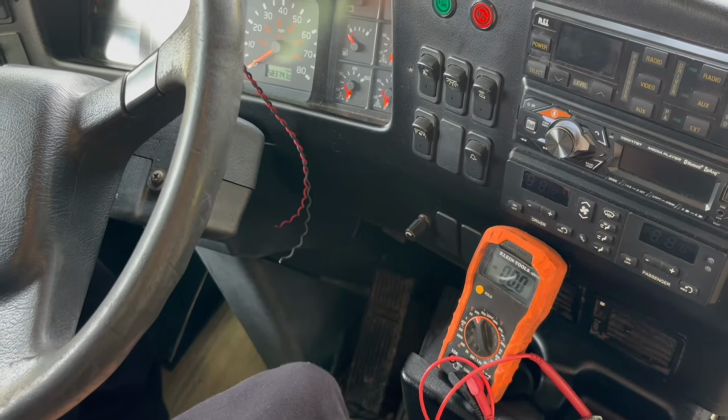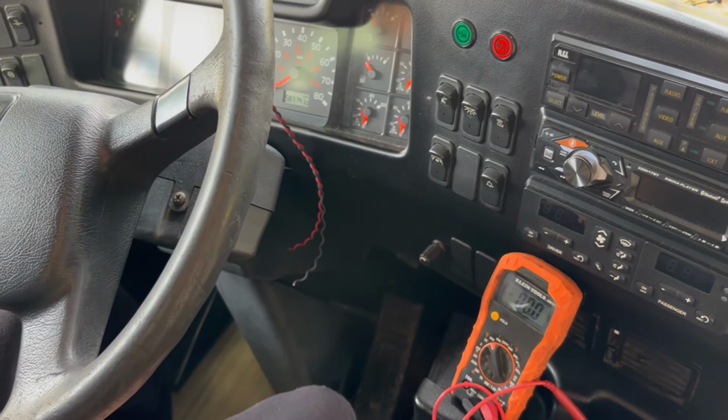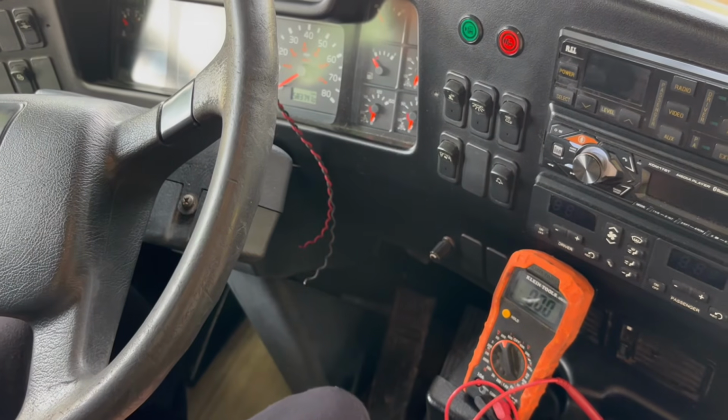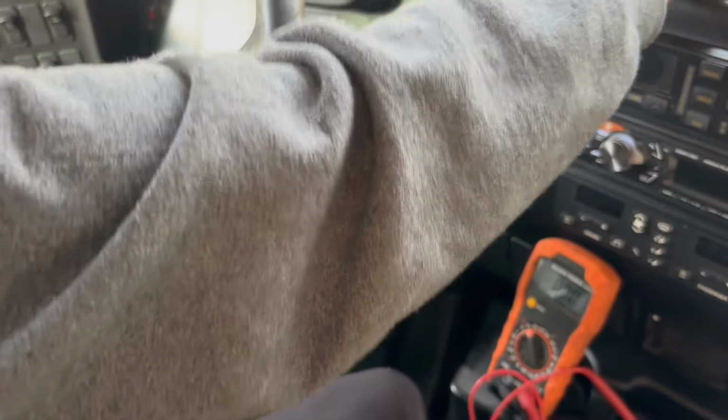So now we'll just hook it up to the radio, and we should have radio, and then we will run some speaker wires. Maybe not today, maybe today. We'll see how the day goes. And yeah, so that is wiring a radio from the ignition side on a Prevost H3-45. So there you go.